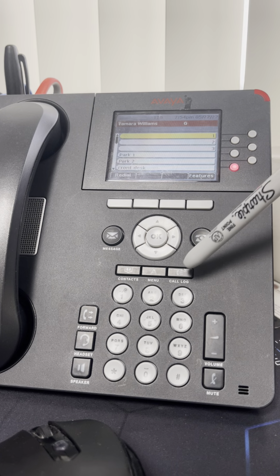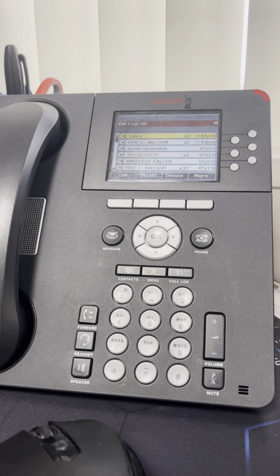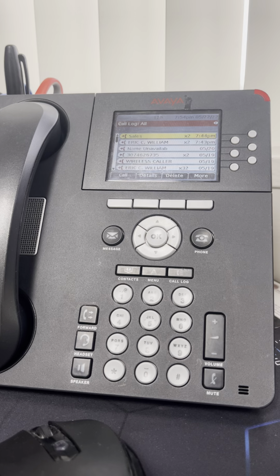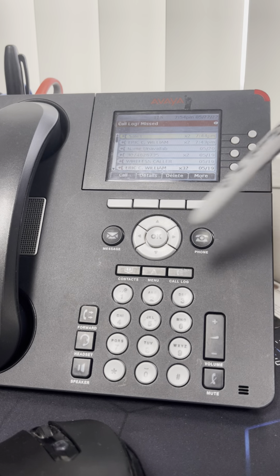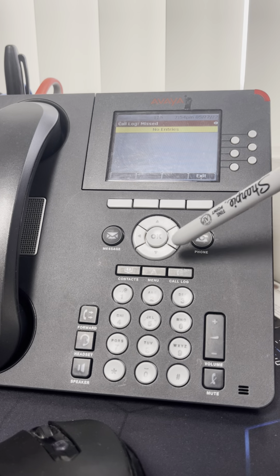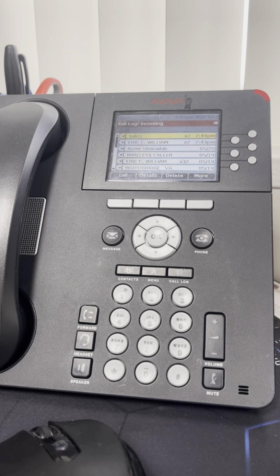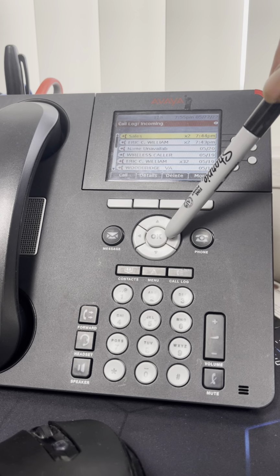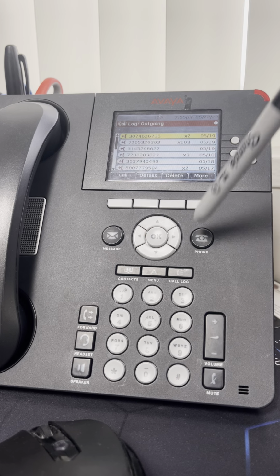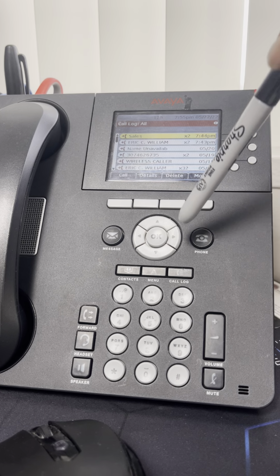All right. Next to that, we have our call logs button. Call logs button shows all of the calls that we have gotten to this phone. We can go right. It will show us all the missed calls that we've gotten to this phone. We can go right again. It will show us all the incoming calls to this phone. Right one more time will show us all the outgoing calls from this phone. All right, and then back to the beginning.